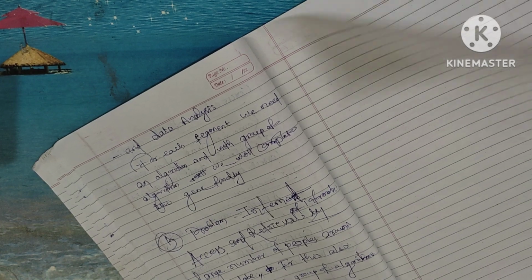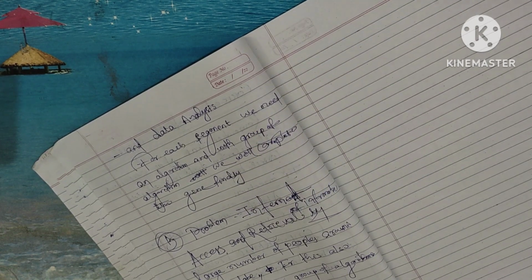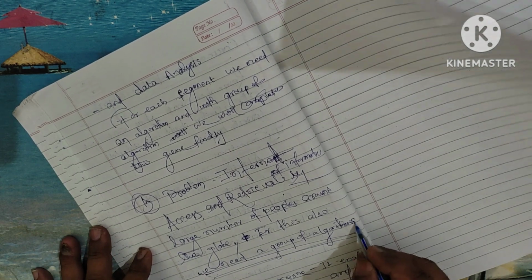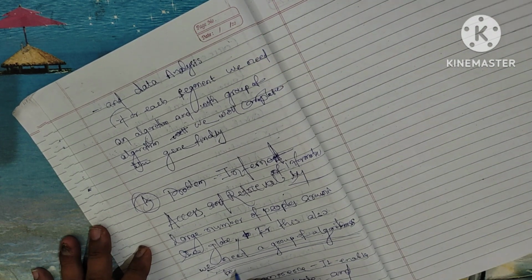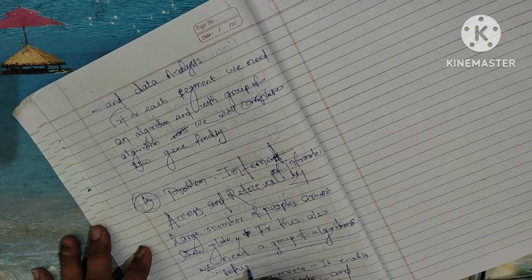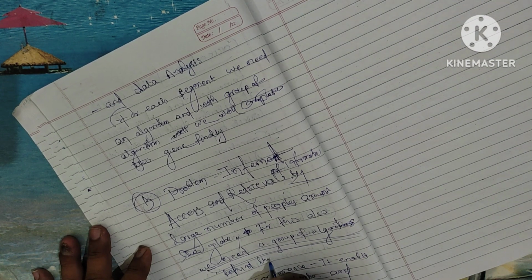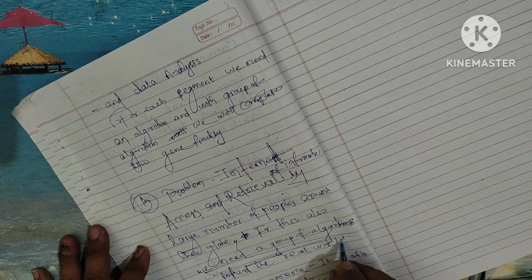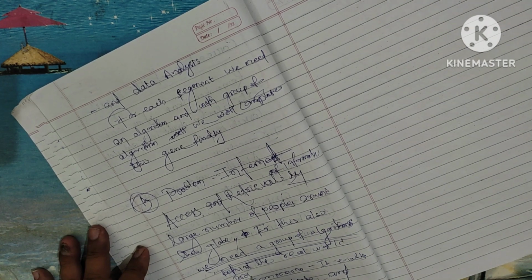Why did I tell you this? Because you also see that a group of algorithms is behind real world problems. Yes or no?